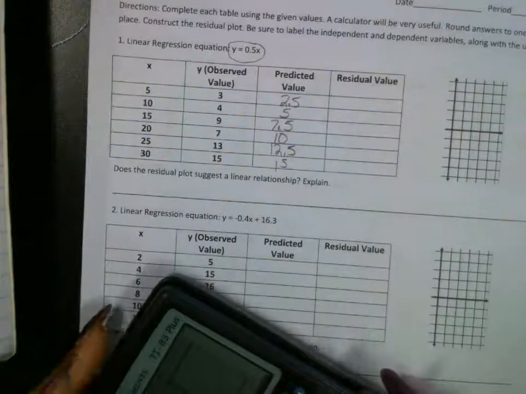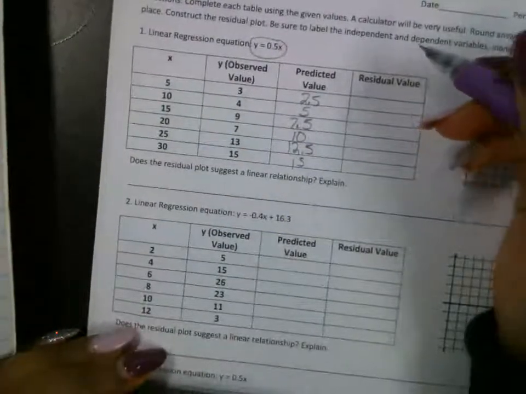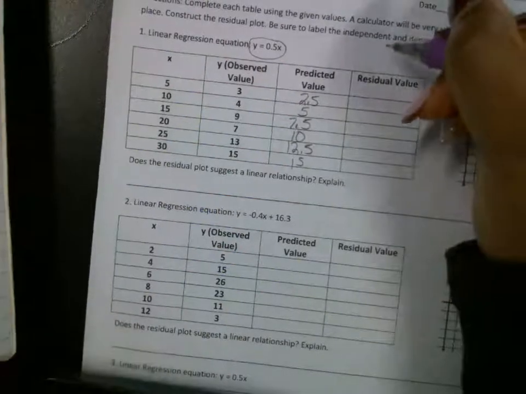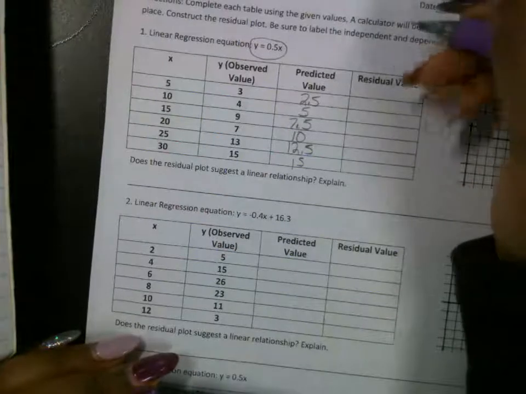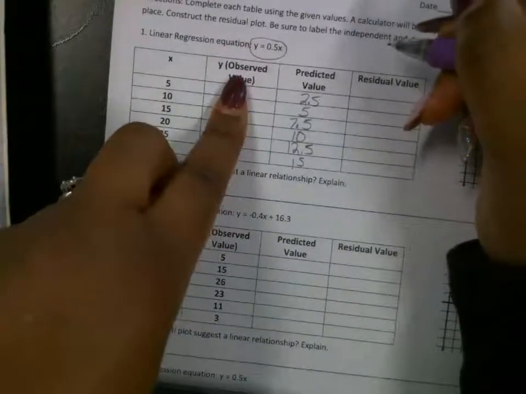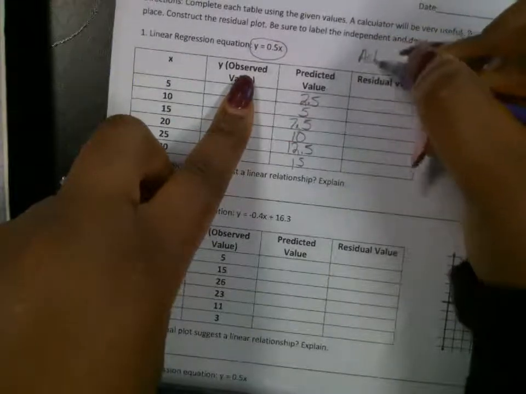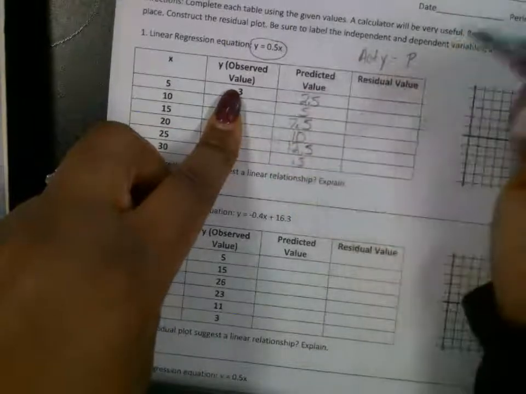This is the exact same problem. All right, here we go. So this is your predicted. Let's do residual now. Does anybody remember what the formula is for residual? The actual or observed, same thing. Actual minus predicted. This is your actual or your observed. It's the same thing.